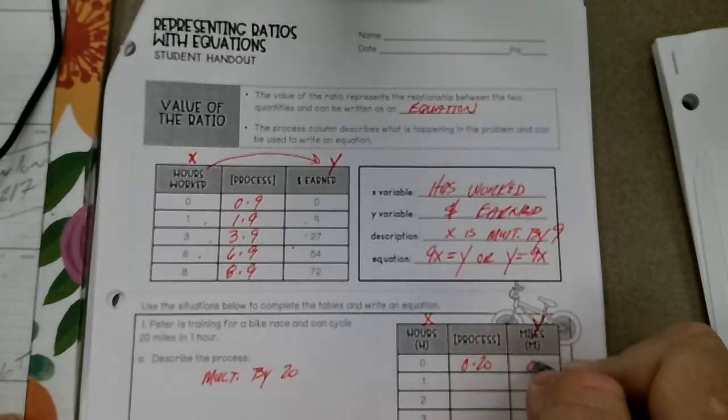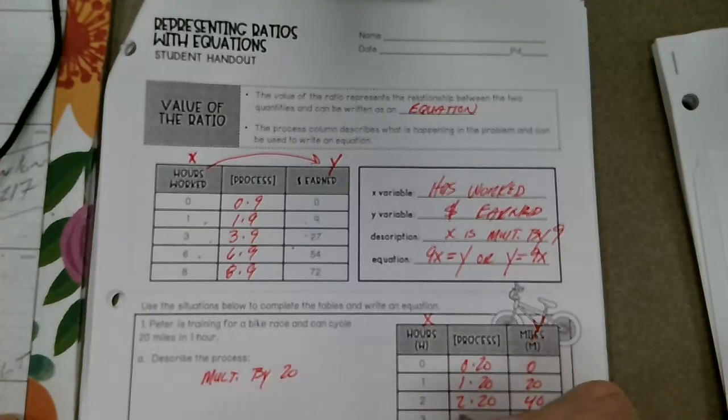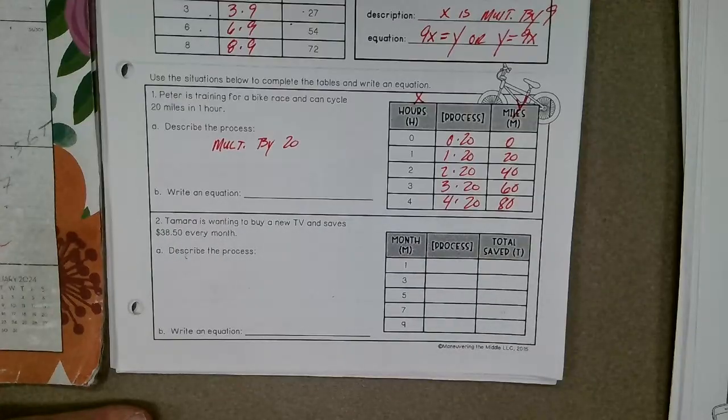0 times 20 is 0. 1 times 20 is 20. 2 times 20 is 40. 3 times 20 is 60. 4 times 20 is 80. Oops, you can't see all that, can you? I apologize. Okay. And then we write our function rule.